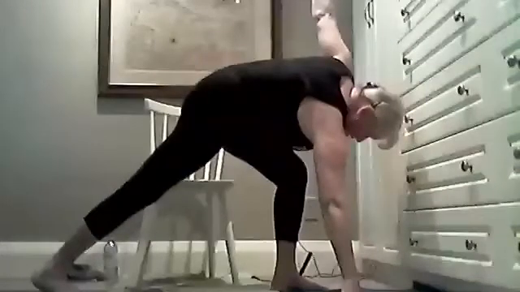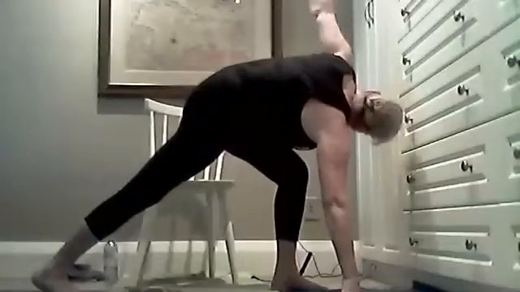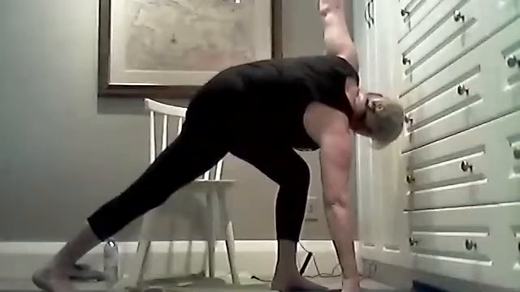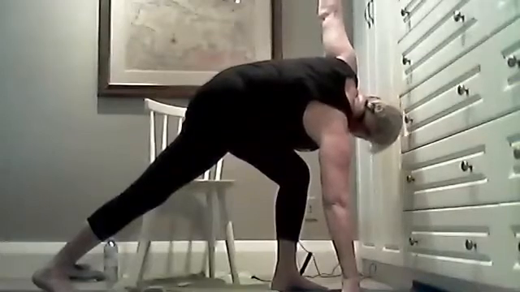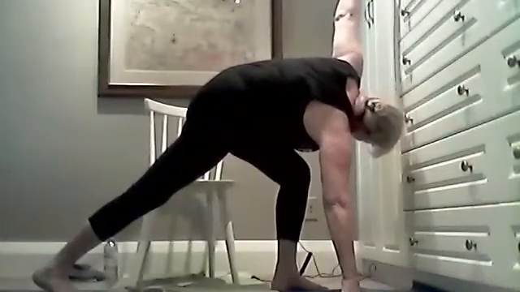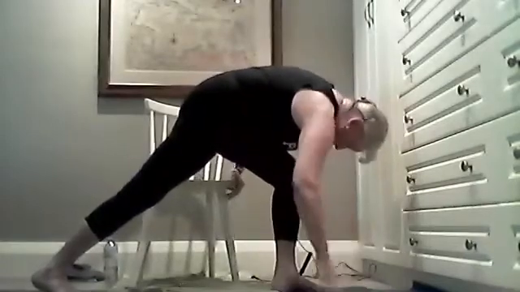Now, if you have osteoporosis, direct your gaze straight down towards the floor. If not, you can direct your gaze up towards that extended arm. Breathe in and out. Two more breaths. Last breath. Bring that right hand back down onto your chair.